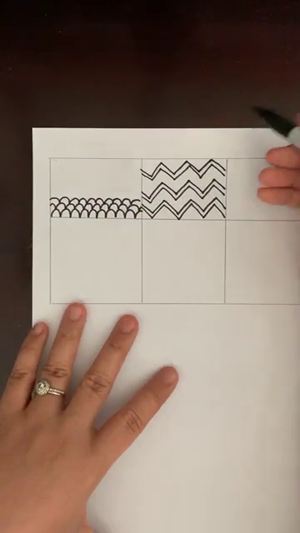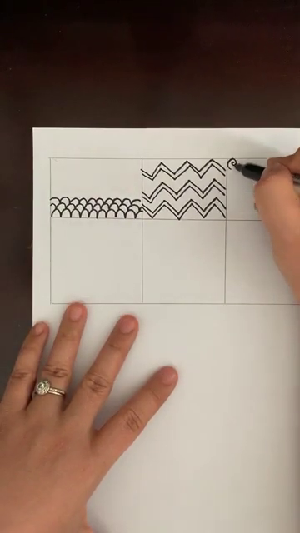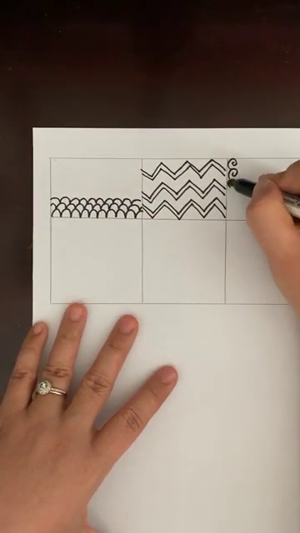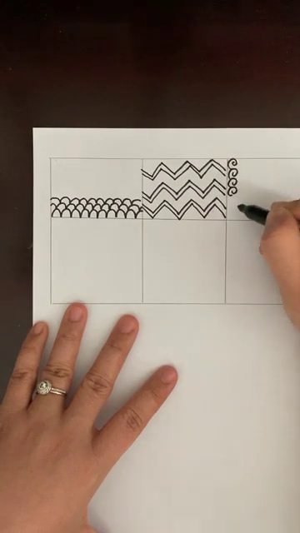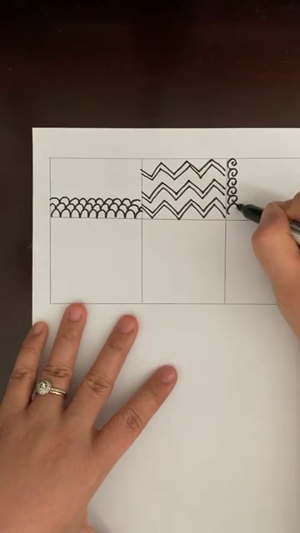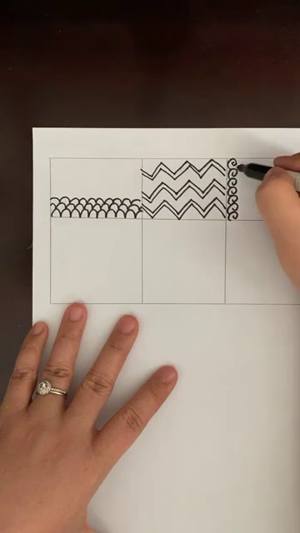All right, how about curly cues? Repeat it.